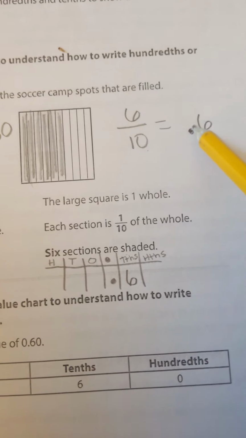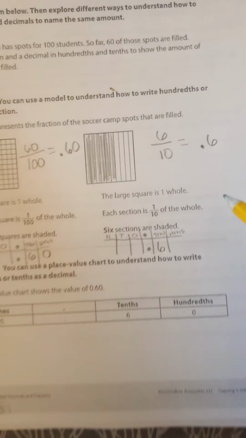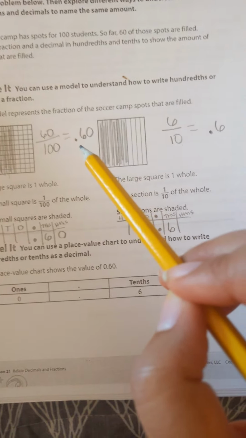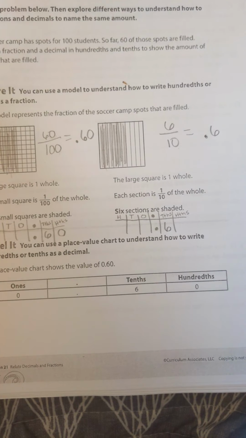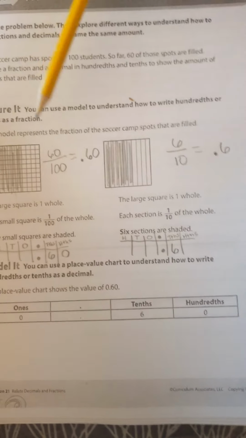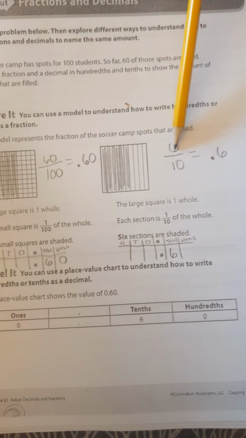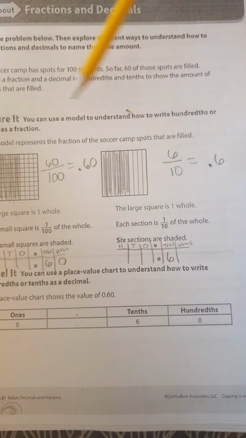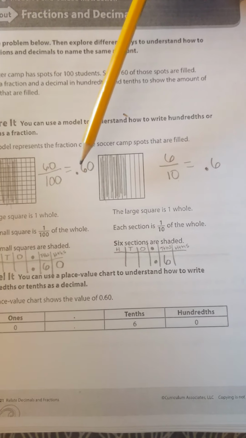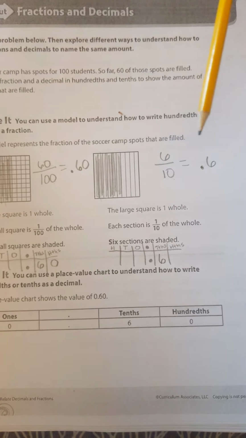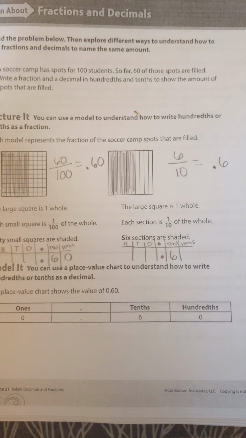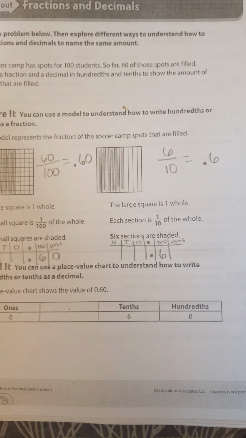So 6 tenths is the same as 60 hundredths. Well, isn't that exactly what these fractions said? 60 hundredths, 6 tenths. 6 tenths is the same as 60 hundredths, and 60 hundredths is the same as 6 tenths. Just different ways to write it. All right, let's go ahead and flip the page.